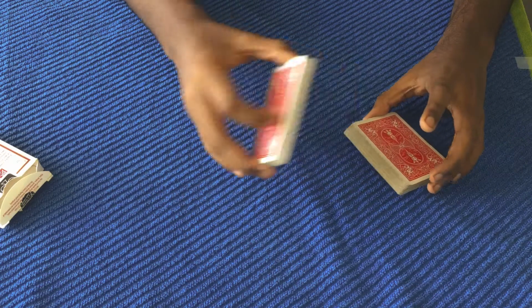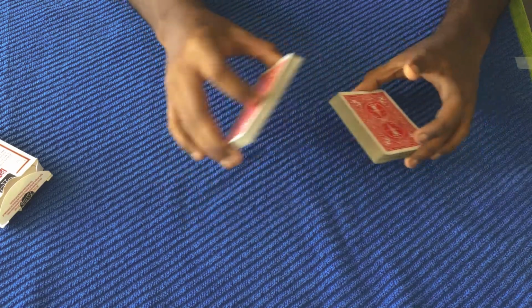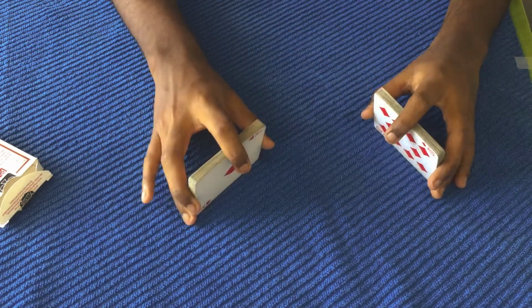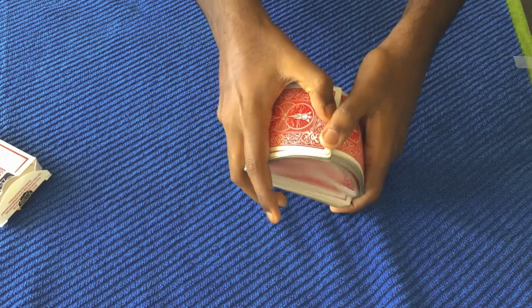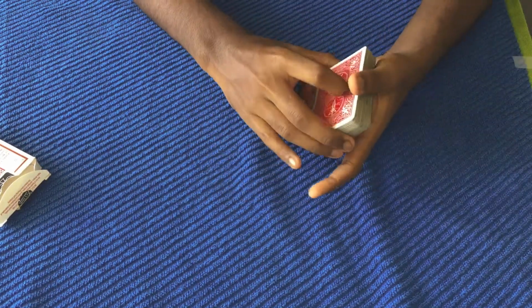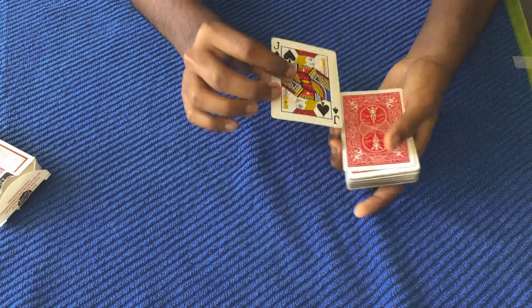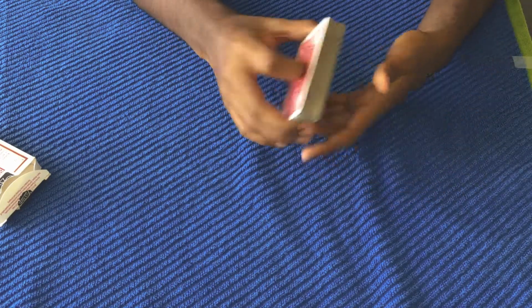You just have to make sure which is the first half of the pack at the top of the packet, and make sure that the first card in that ends up on the top. So you go like that, see the first card's on the top, now you could just normally riffle. So we're still retaining it, and now's when the extra part comes in.